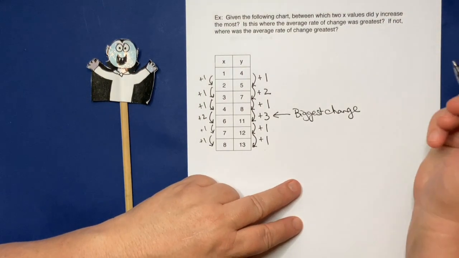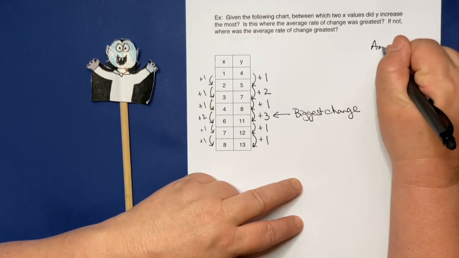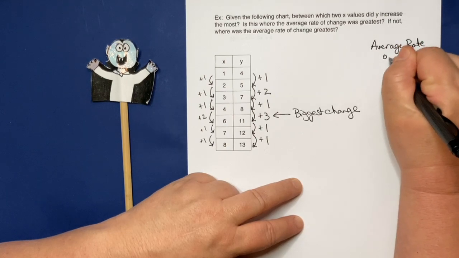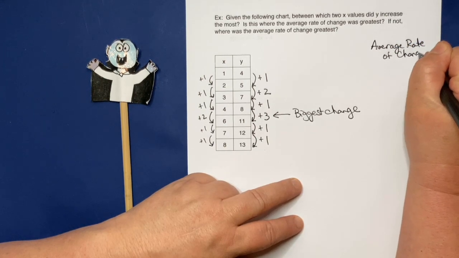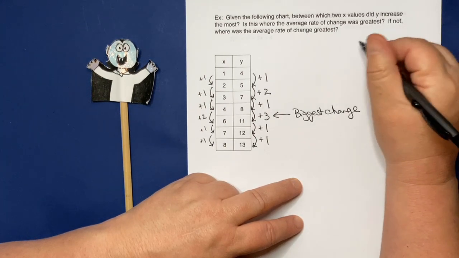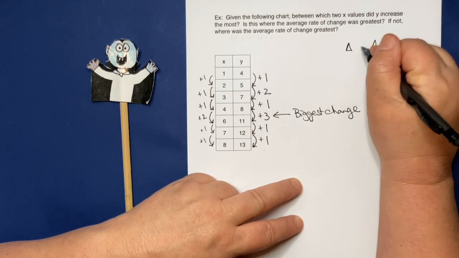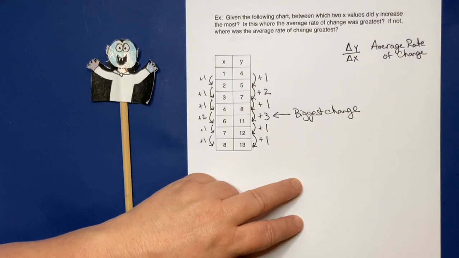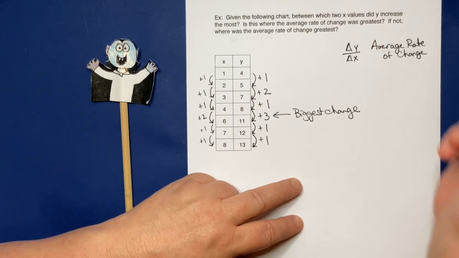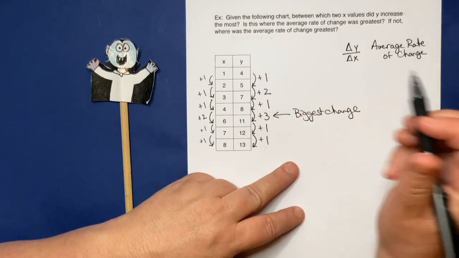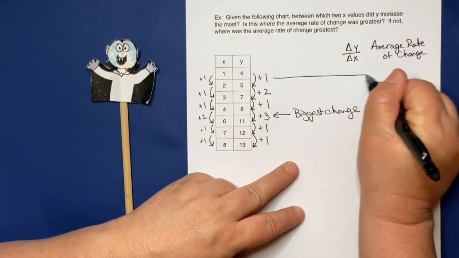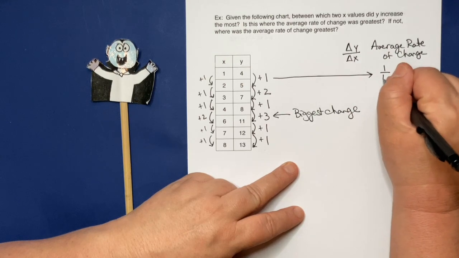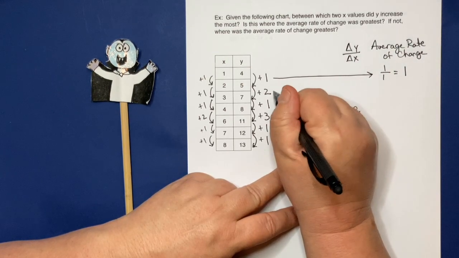Over here, we have average rate of change, and I'll remind you that in this case, this is delta y over delta x, again reminiscent of slopes. So as y changes by 1, x changes by 1, and we get 1.